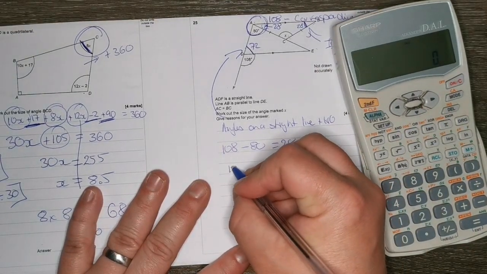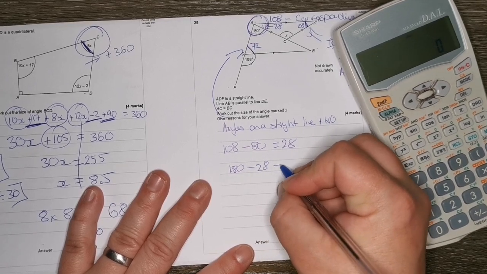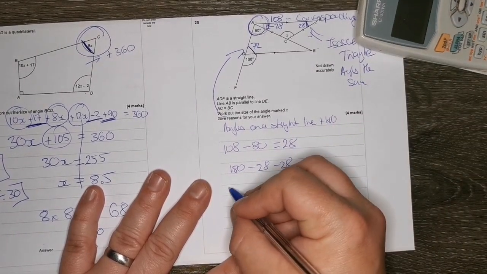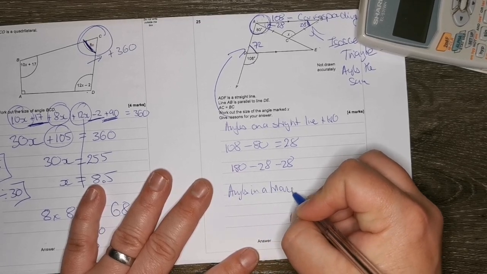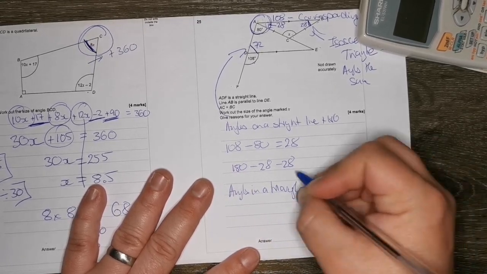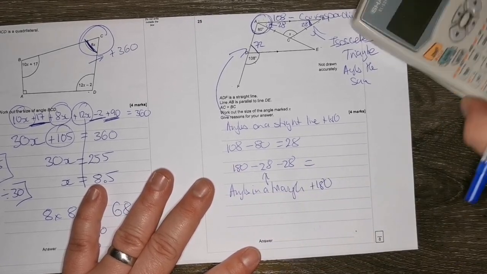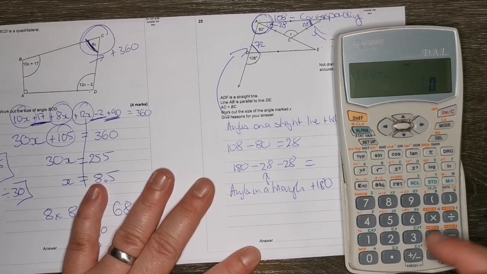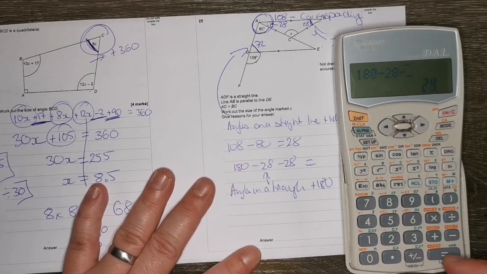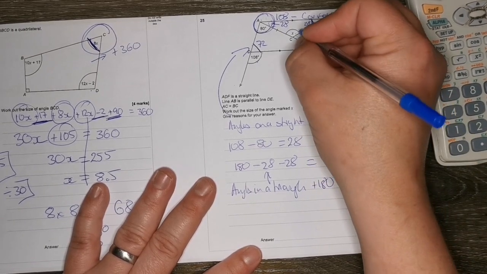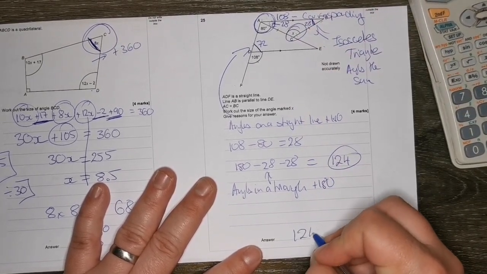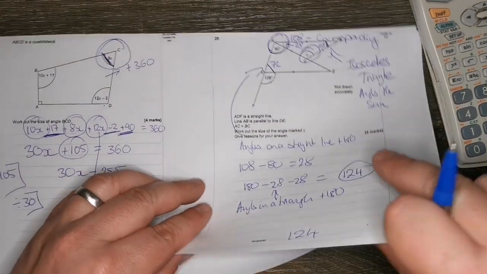So then I'll do 180, take away 28, take away 28, because angles in a triangle add to 180. So 180, take away 28, take away 28 gets me 124. So this angle here would be 124 degrees.